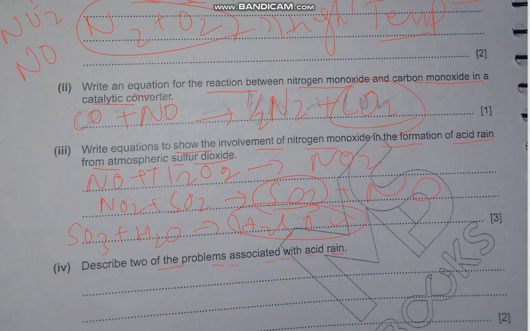Describe two of the problems associated with acid rain. Acid rain causes a lot of problems. It causes acidity of the soils and increases the number of hydrogen ions, and after that it leaches aluminium from the soil into the rivers. There is also damage to buildings, like the Taj Mahal being wrecked by acid rain. There is also ocean acidification and damage to coral reefs. These are all effects of acid rain.